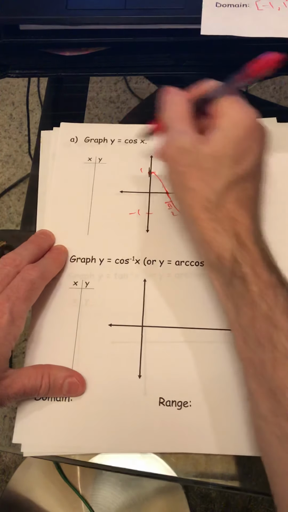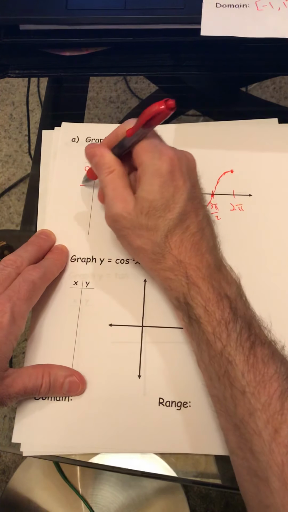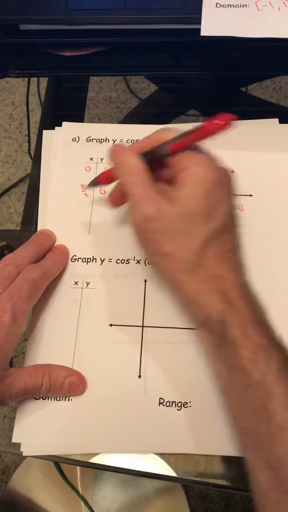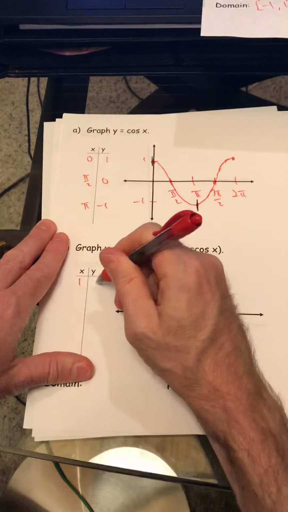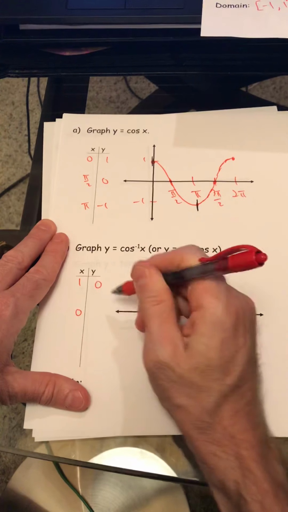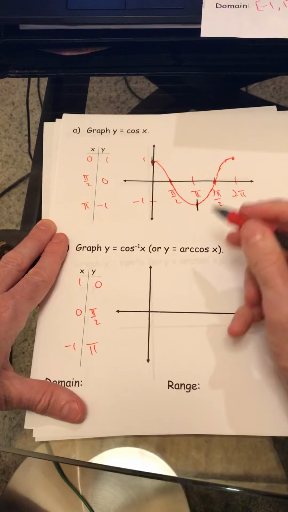So, I have points at 0, 1, pi over 2, 0, pi, negative 1. So, 1, 0, pi over 2, 0, pi, negative 1.